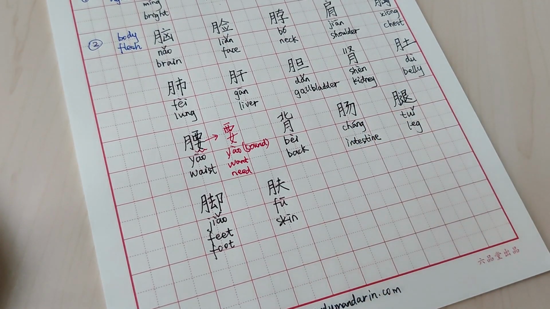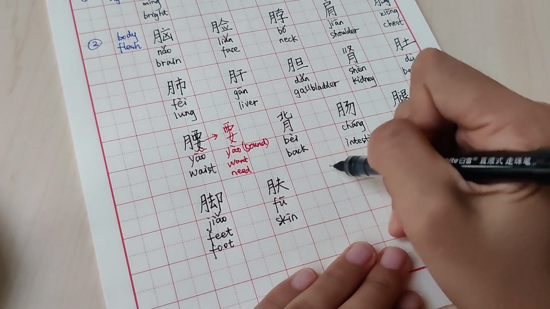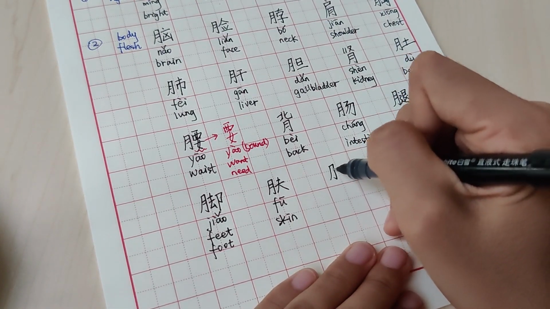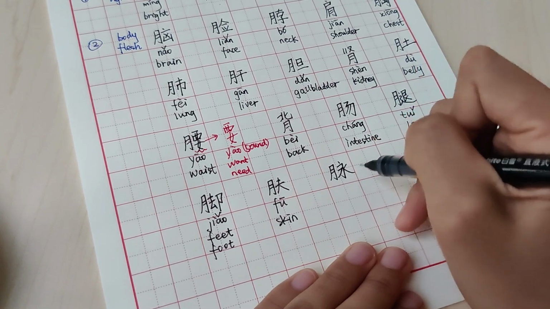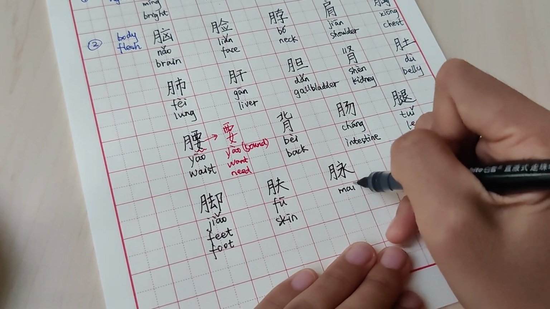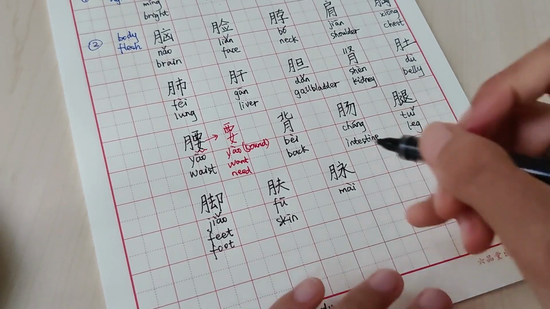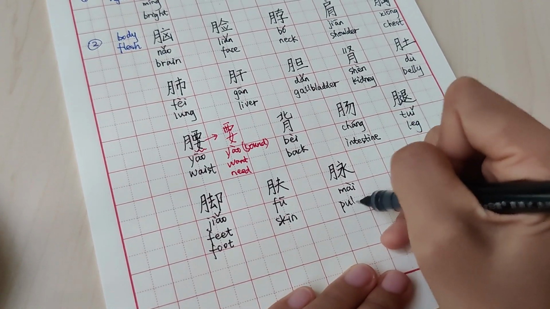All right, and the next one we have, this is 脉. 脉 can mean the pulse.